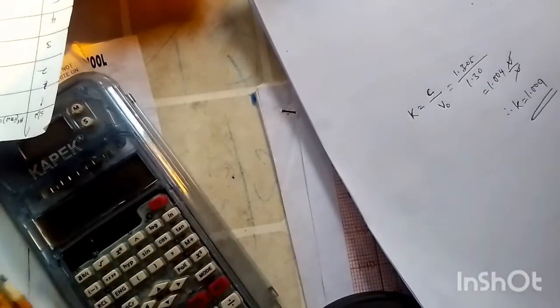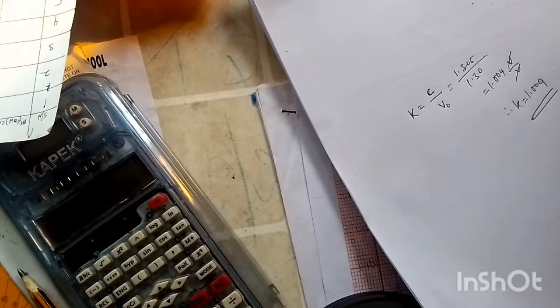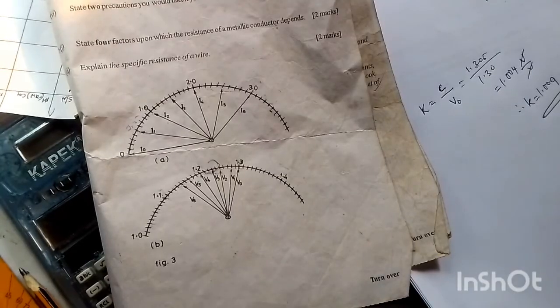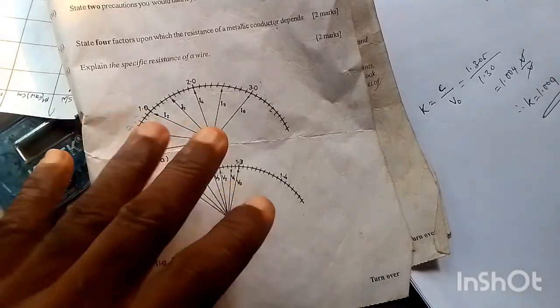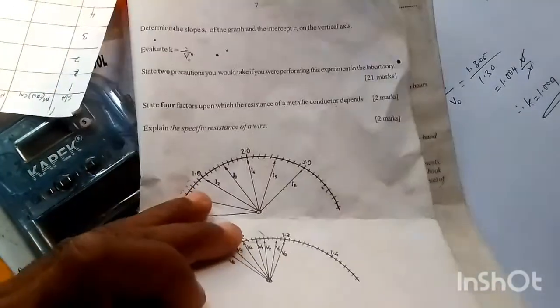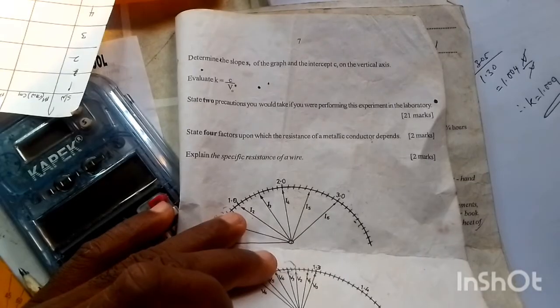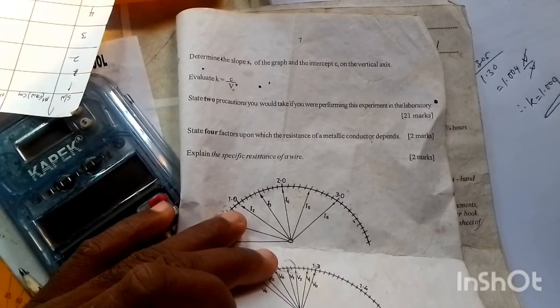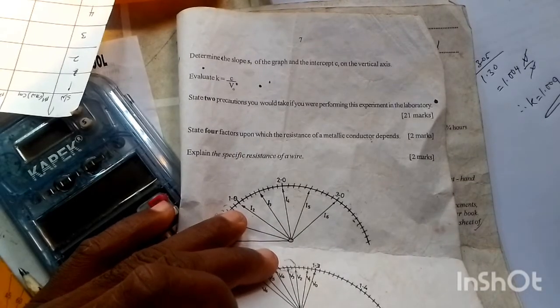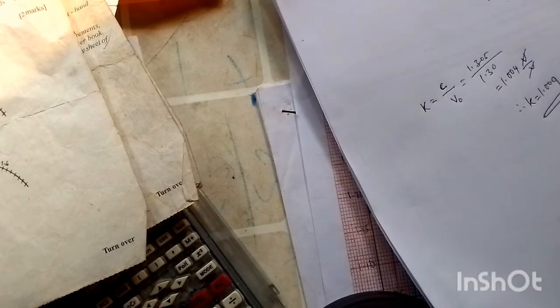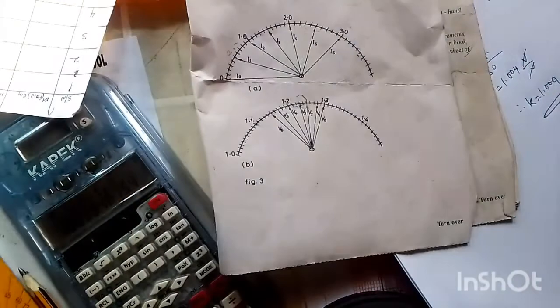The next question is question I, where they said here, state 2 precautions you would take if you were performing this experiment in the laboratory. Now, there are lots of precautions to be taken.